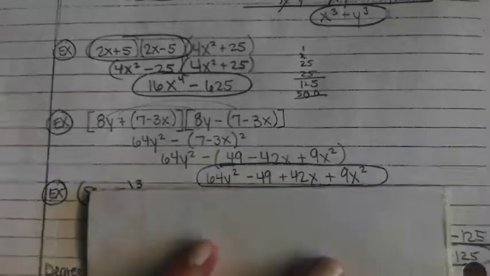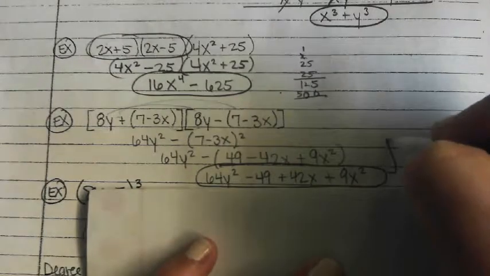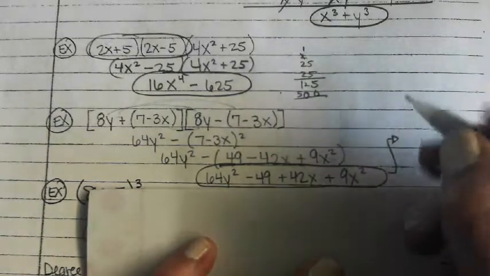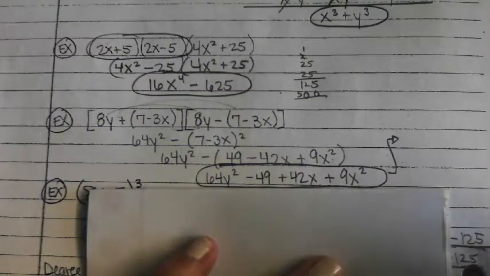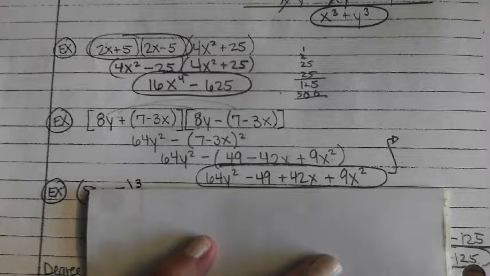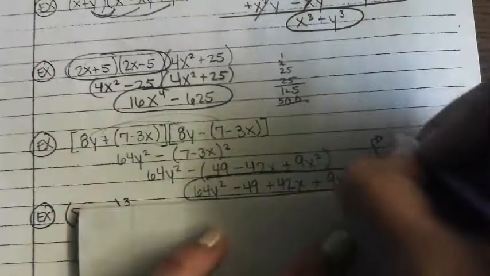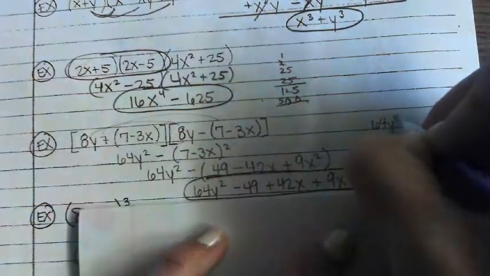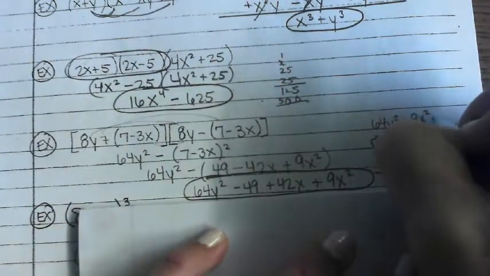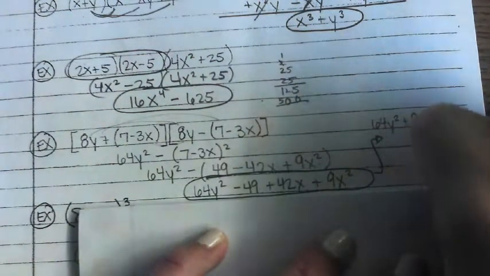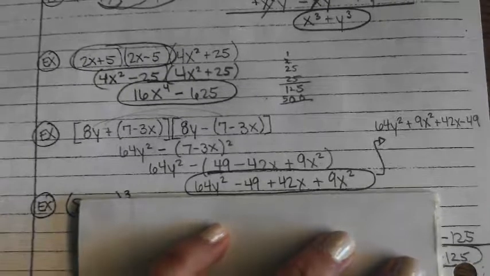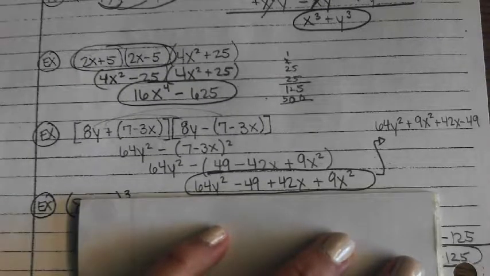So I would flip the 9x squared around just like I think, Lily, you said, right? Did you put the y squared first or the x squared first? Yeah, it doesn't really matter, but she said 64y squared plus 9x squared plus 42x minus 49. Okay? Yes, Jalen?